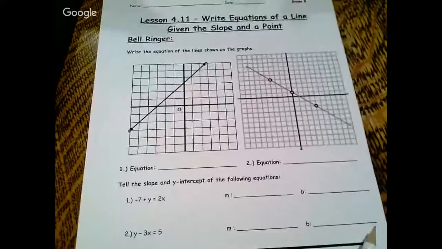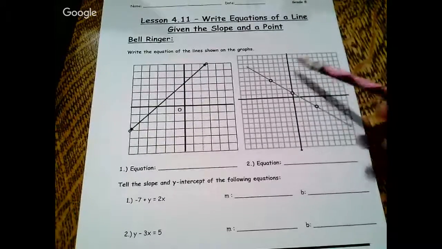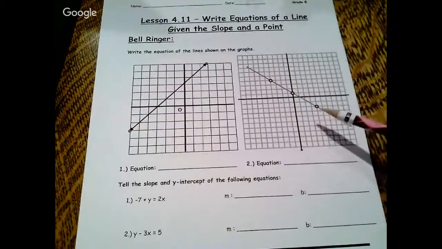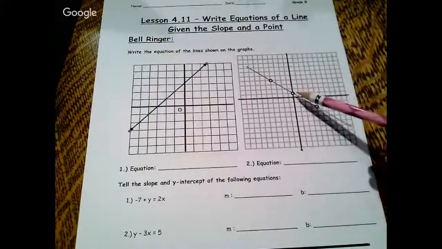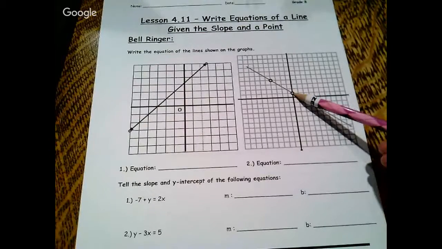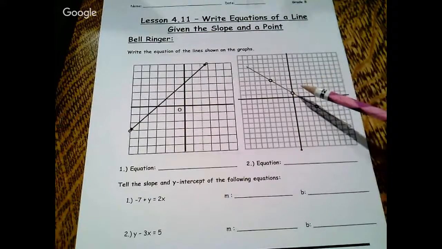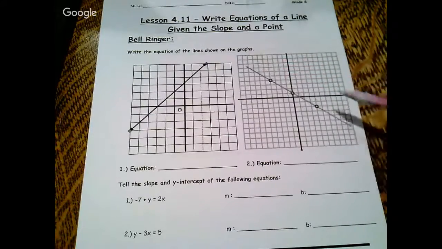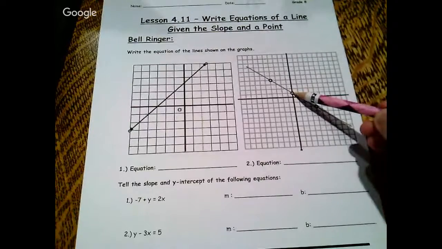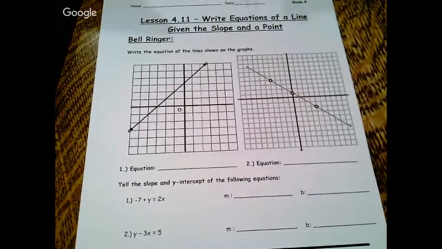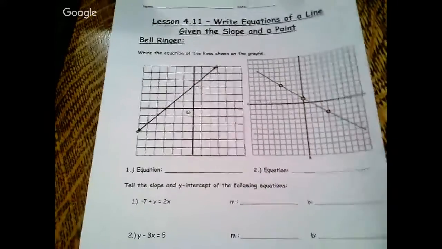So for instance, if we look back at our bell ringer, if we're looking at this line right here, if we're only given the point 0, and if we're only given the slope that we got here, which was -3/4, then we could calculate and discover the equation of every point on this entire line. That's pretty cool, right? Just given one point and the slope, figure out all the points possible on the line. So let's take a look at it. Go ahead and flip the page.